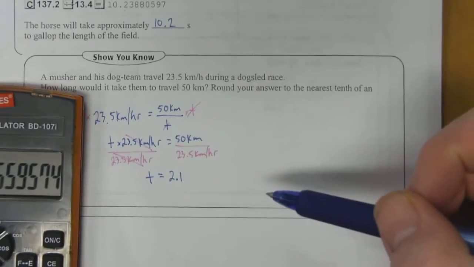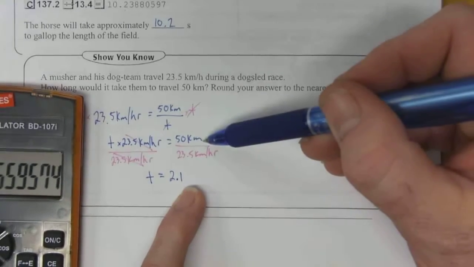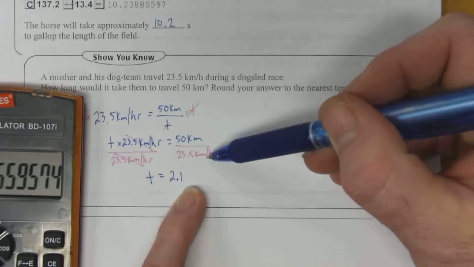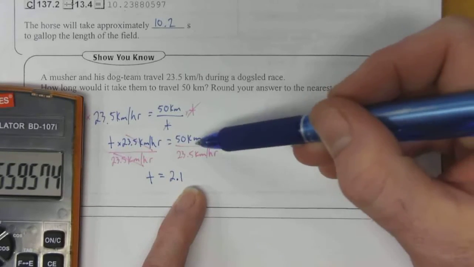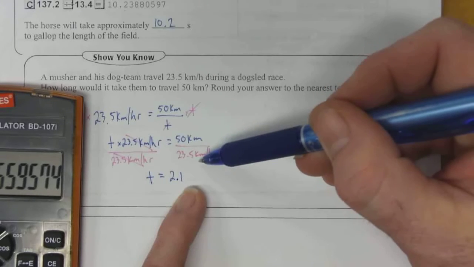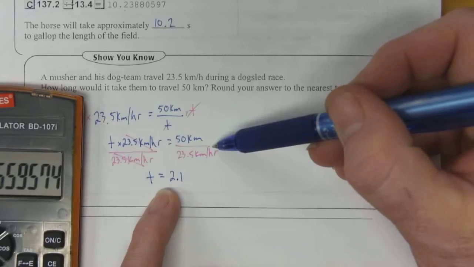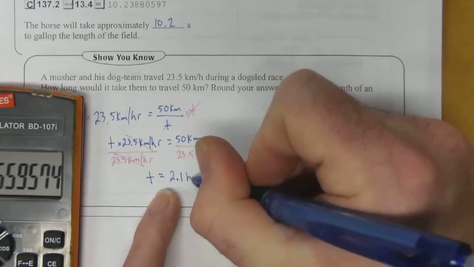And now we don't know what this is for units. We have to look at the equation here. We've got kilometers divided by kilometers per hour. So the 2 kilometers are going to divide each other out. And we're talking about time, so it's going to mean that we're left with hours. So it's going to be 2.1 hours.